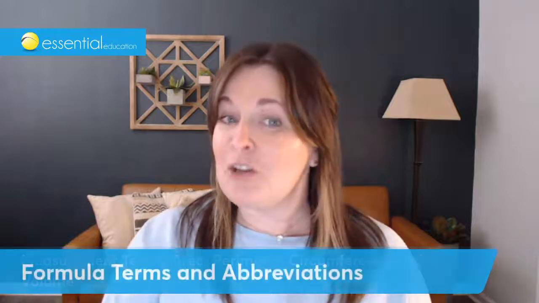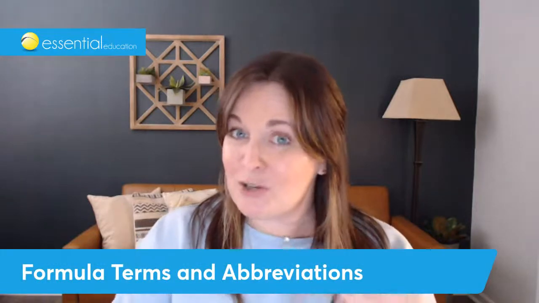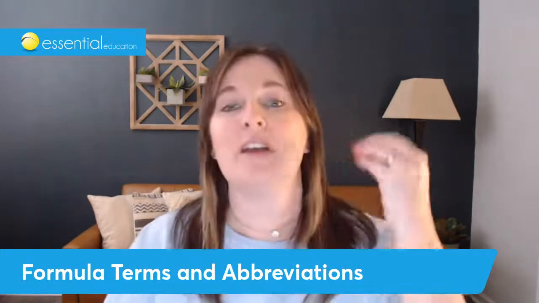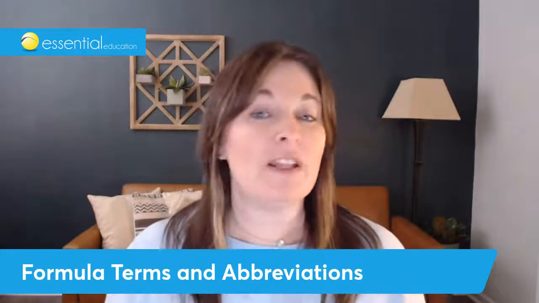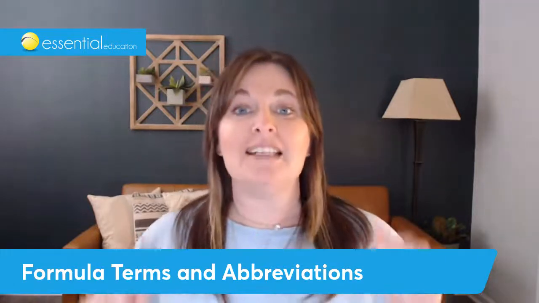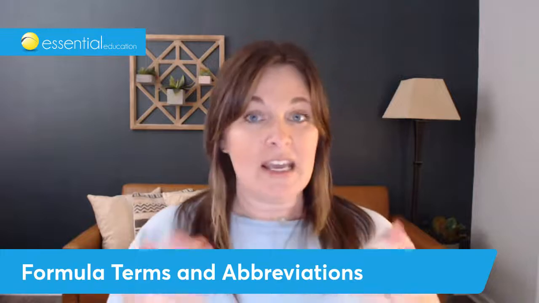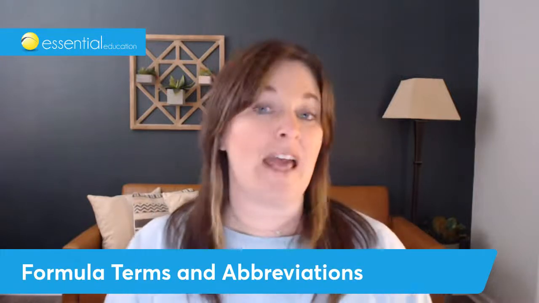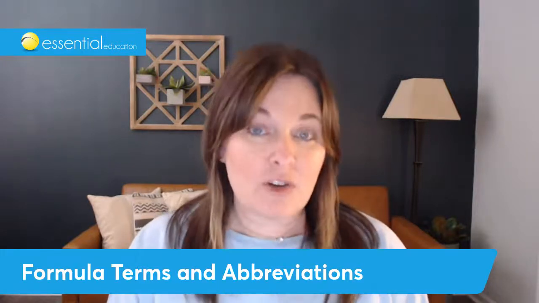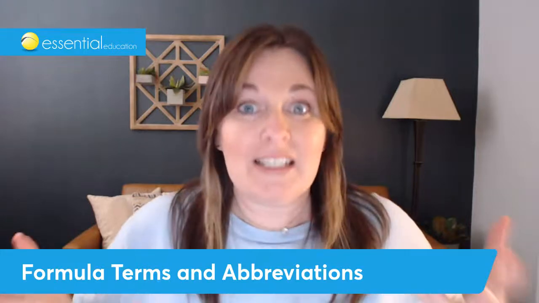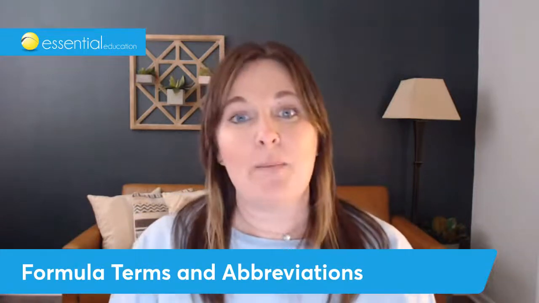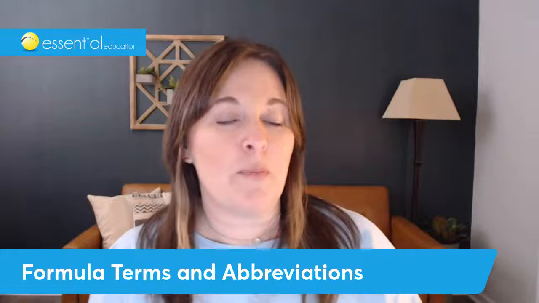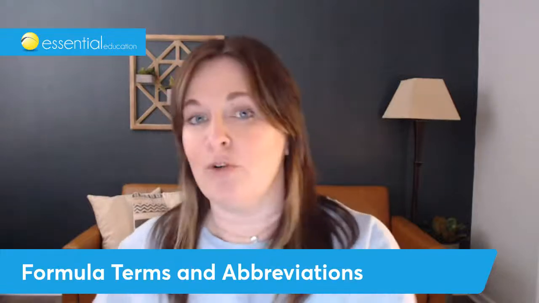So get used to those measurement terms, get used to seeing them in your formulas, get used to those formula terms and those formula abbreviations. That formula sheet is there for you as a tool, as a resource. It is something the test makers give you to help you out. So make sure that you make that the biggest help you possibly can by refreshing your mind on what some of those individual formulas stand for.